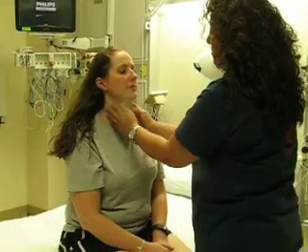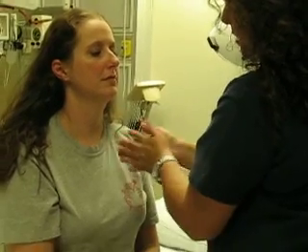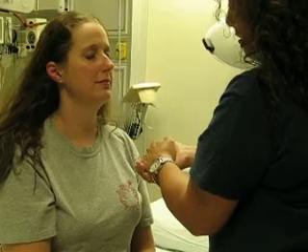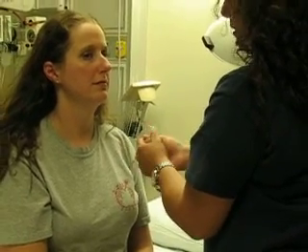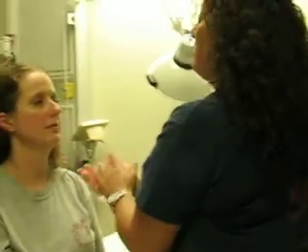Same thing, looking at the skin, as all the things I previously mentioned: the color, the temperature, the moisture, the texture, the turgor, any edema, lesions, scars, any unusual nevi. And then the lymph nodes.